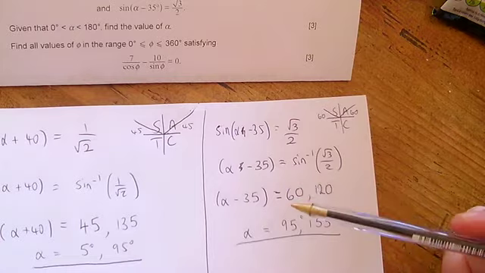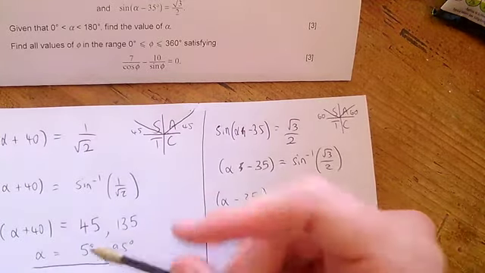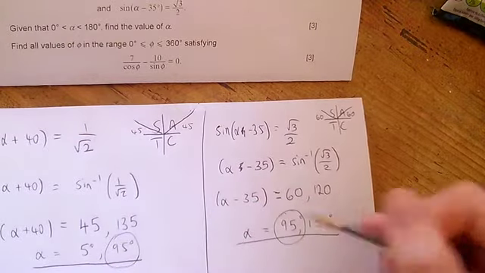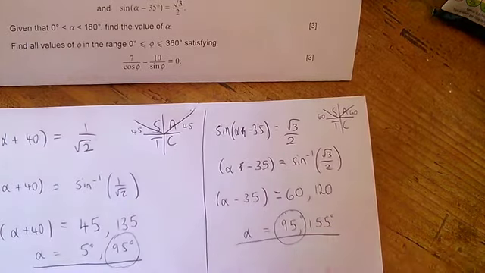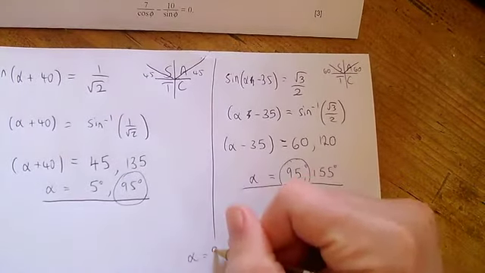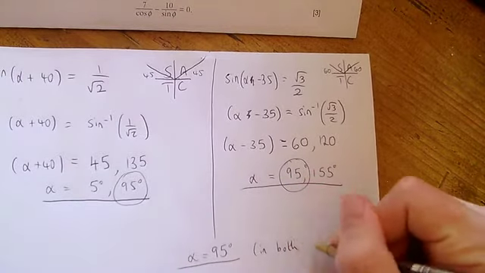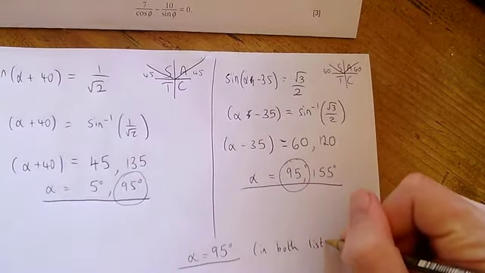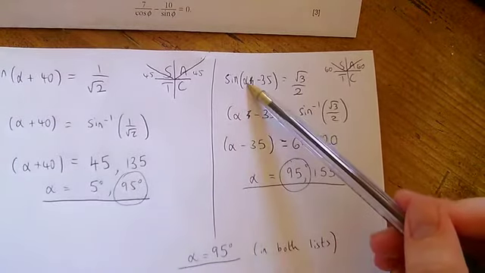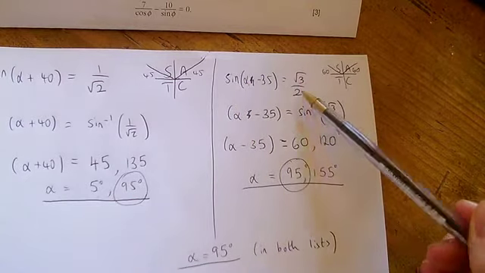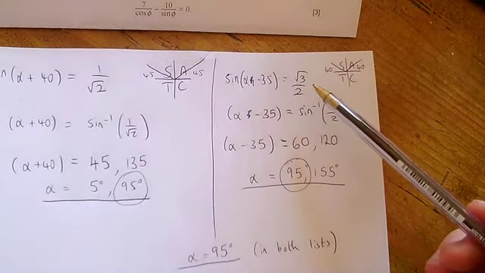I need to have the solution that fits into both of these things here. So which answer is in both? You might have seen me in your solutions, I might have circled those two there, and that allows me to choose alpha is equal to 95 degrees, as it's in both lists. There was another way of doing it. I saw someone do a solution where they subbed in their answer of 5 into that, and it didn't equal root 3 over 2, so they said it can't be that, subbed in 95 and it equals root 3 over 2, and that's more than acceptable.